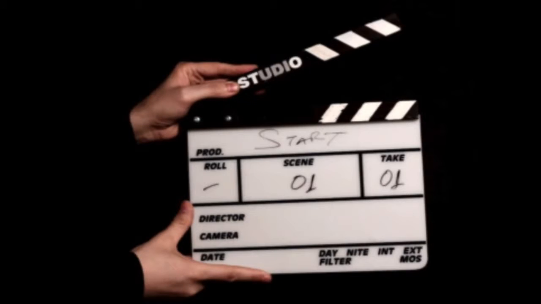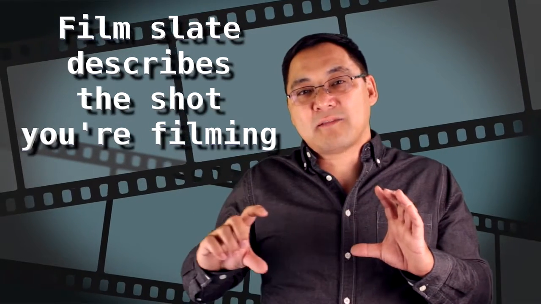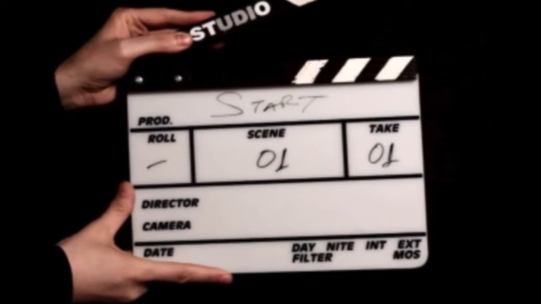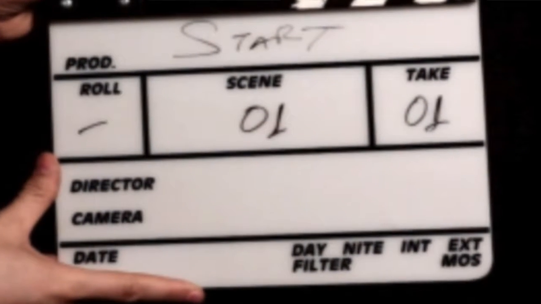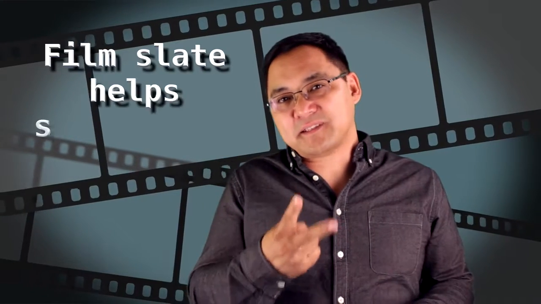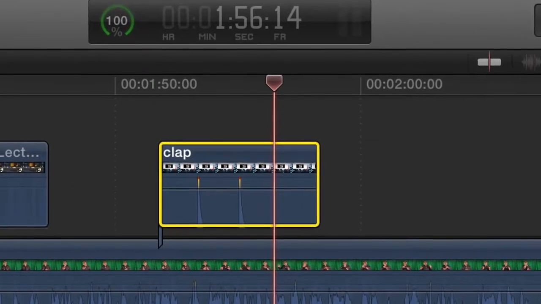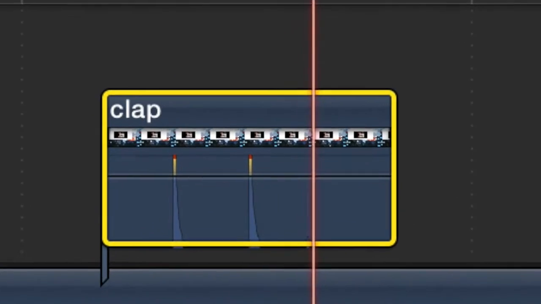Now a slate is basically that thing that everybody knows, where they clap the board. The reason for the slate is two purposes. Number 1 is it describes what scene you're filming, what take of the shot you're doing, and also a description of the shot. This is really helpful in organizing your footage, because when you film this as the first image, it will show up in the video editing program to make sure you can put it in the right place in your edit. The second reason for having the slate is that when it makes that clap noise, it creates a spike in the audio wave, so when you are looking at the audio track, you can see that spike visually and match it up to the audio spike in the video clip. That way you can sync the two things together.